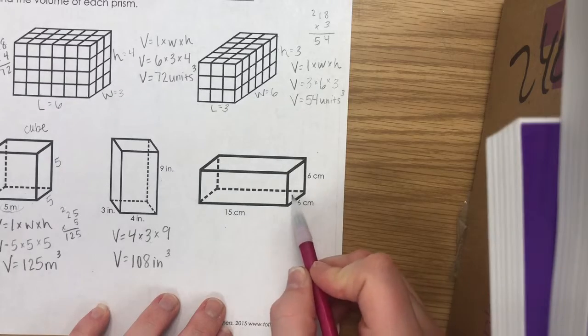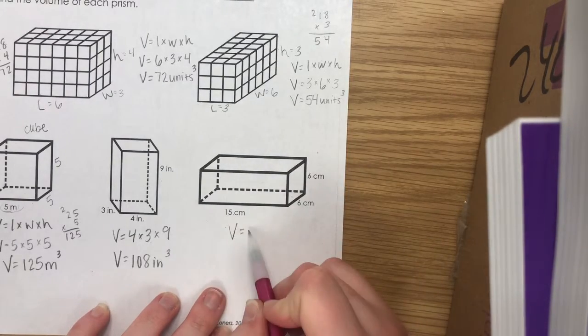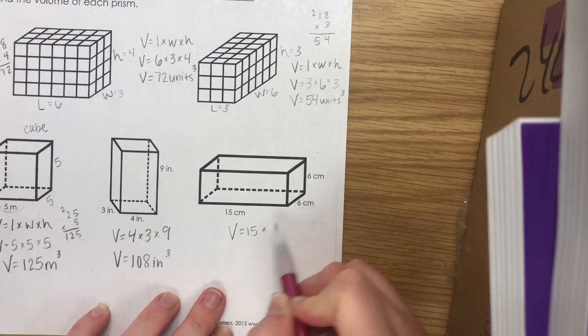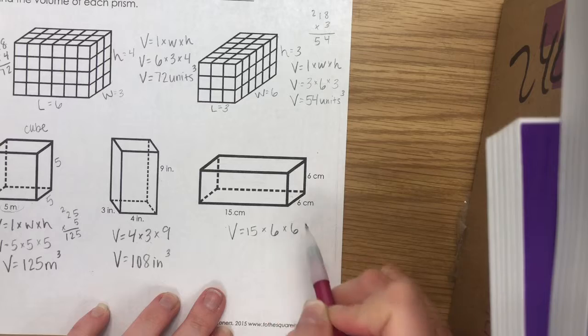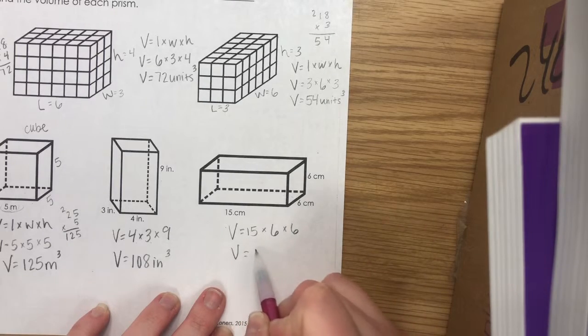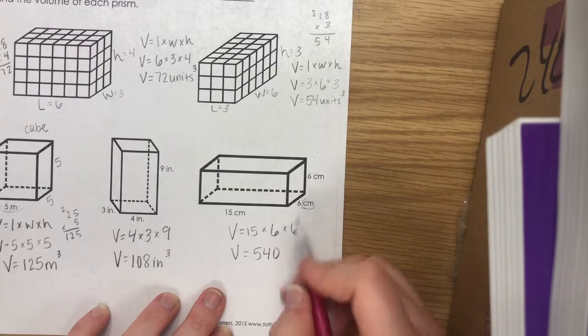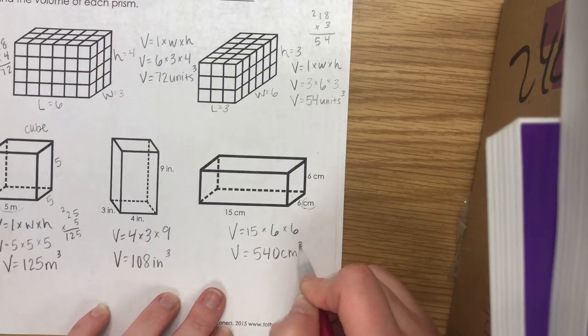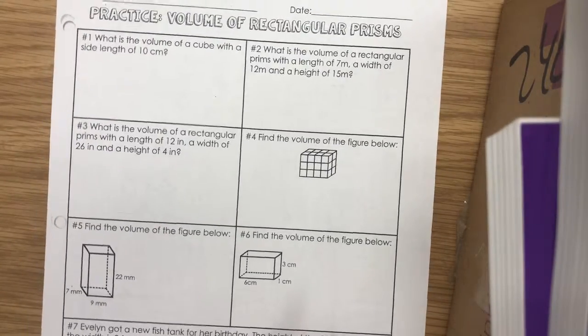And for this last one on the front side, if you said volume equals our length of 15 times our width of 6 times our height of 6, and you got a total answer of 540, and we're measuring in centimeters, so it would be centimeters cubed. You are correct.